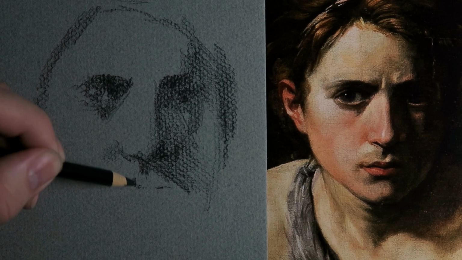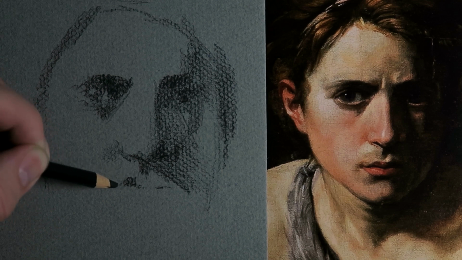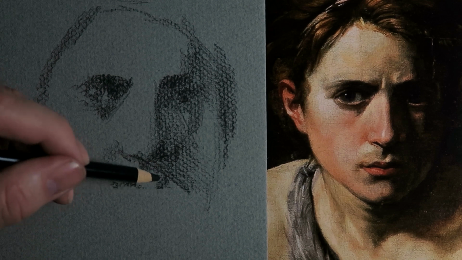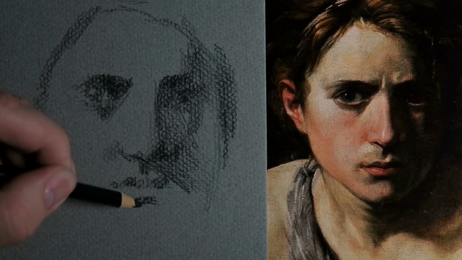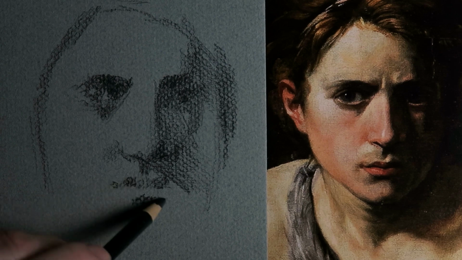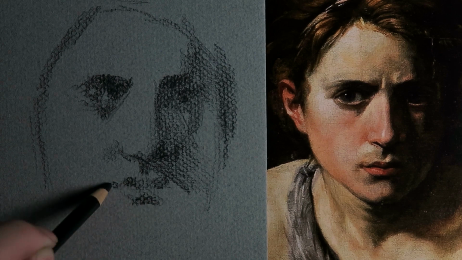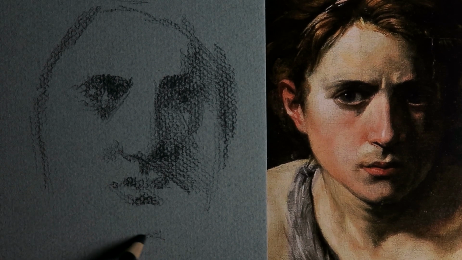Now the mouth. Usually I use the same order in which I draw the eyes and the nose and the mouth. First the eyes, then the nose, then the mouth. That's usually what I do. And gradually the outline as well.